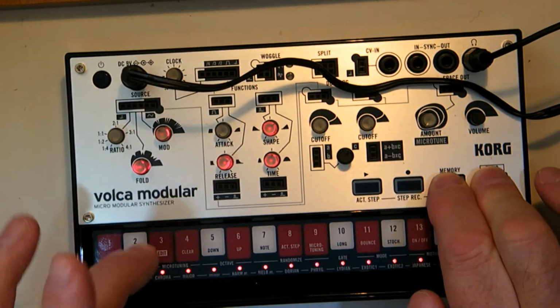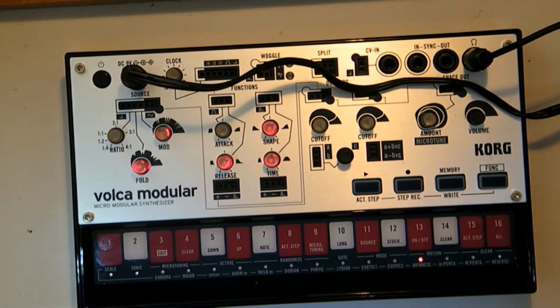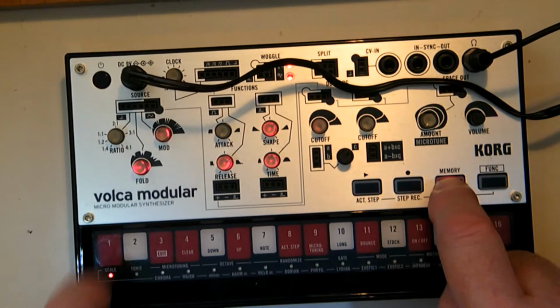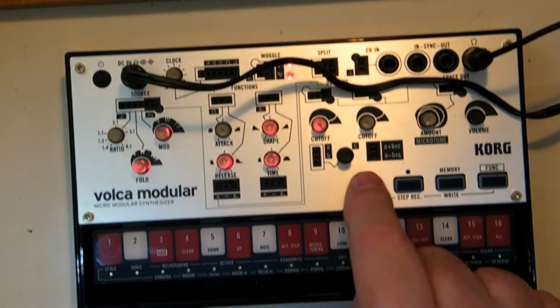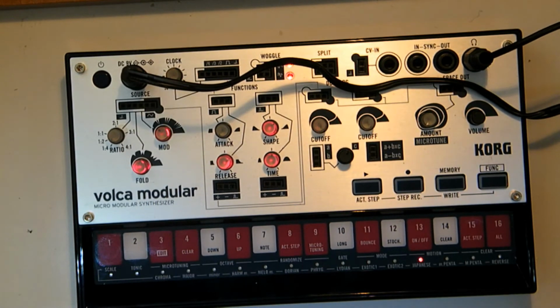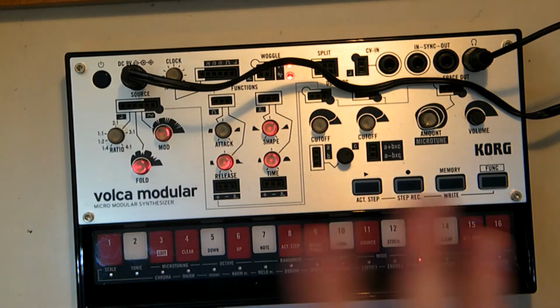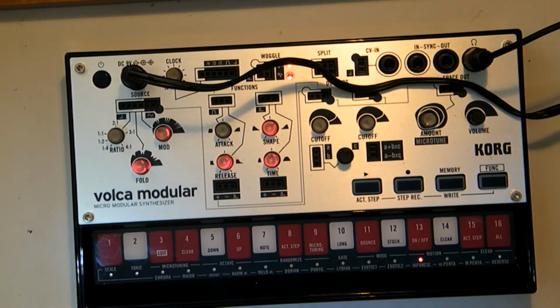Function, write, number 3, and it should be here as well. Memory 1, memory 3, and so on. So my sequence number 1 is now at 2 different memory locations, location 1 and location 3.